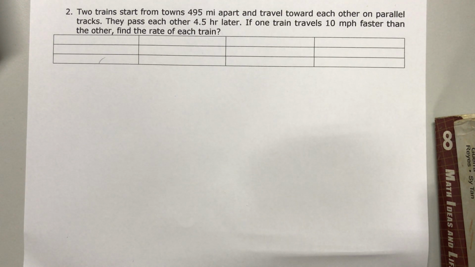Okay, good afternoon again. The next problem is the uniform motion problem. I think you are familiar with a very common concept in physics that distance is equal to the product of rate and time.